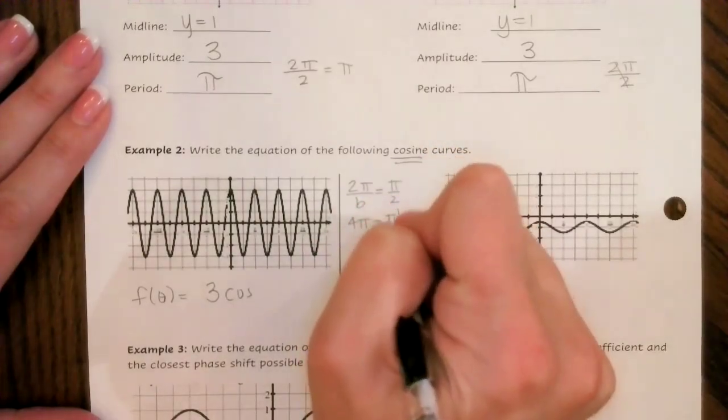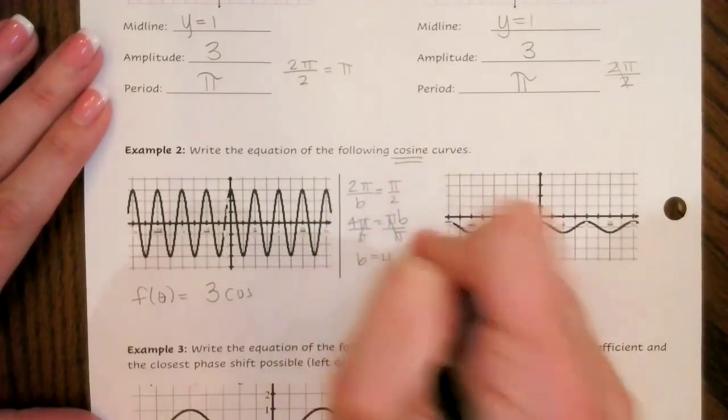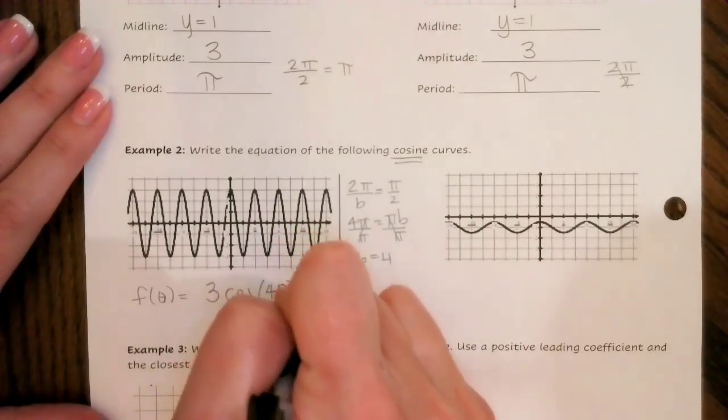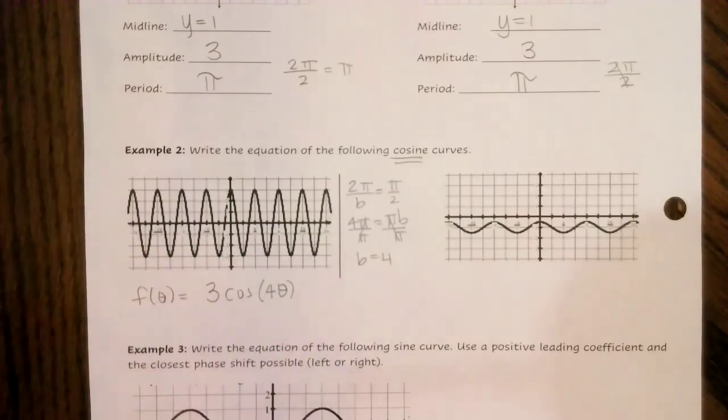We divide by pi. And so my b value is 4. And so I'm going to have 4 theta right there. The midline was at 0, so I know I haven't added anything on top. So that's how you work backwards to make sure you have all the parts.